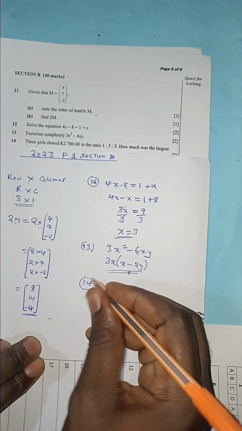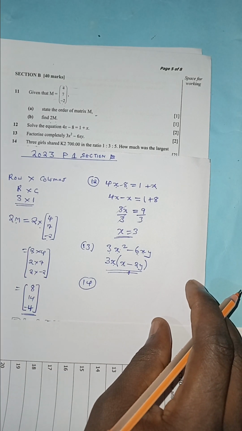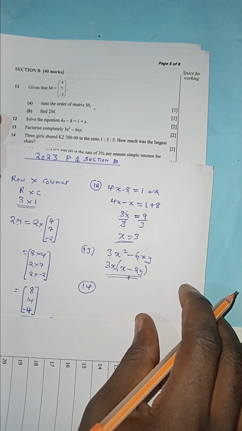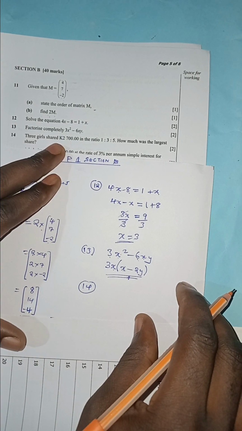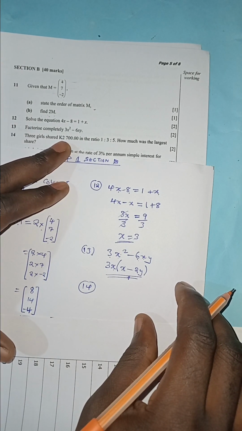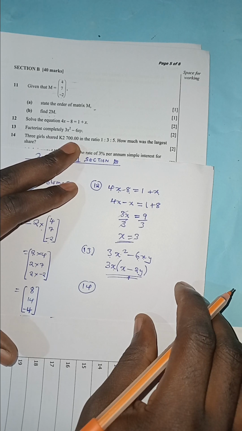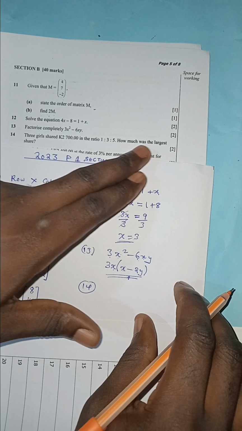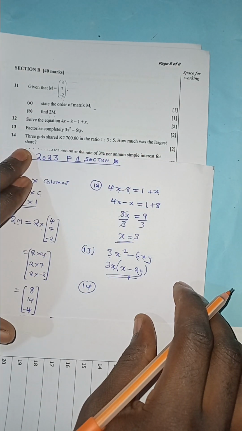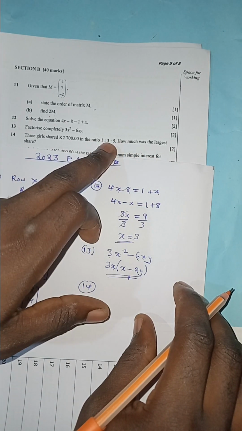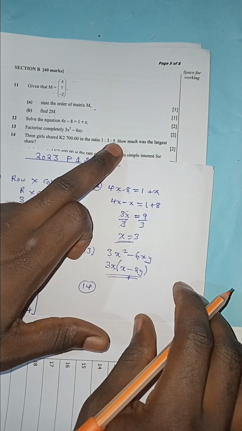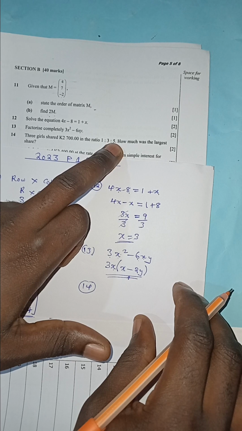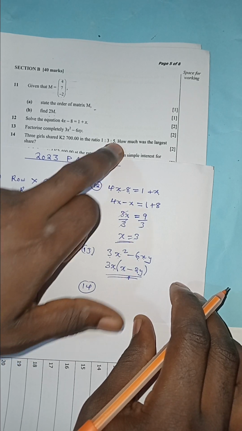We go to number 14. Let's just read the question. It says, 3 girls shared 2,700 kwacha 00 ngwe in the ratio 1:3:5. How much was the largest share? So from the ratios, we can see that the largest is 5. Now we want to know what this 5 represents in terms of the money.